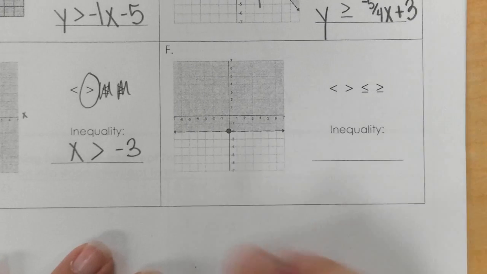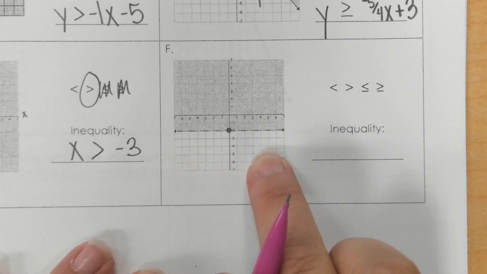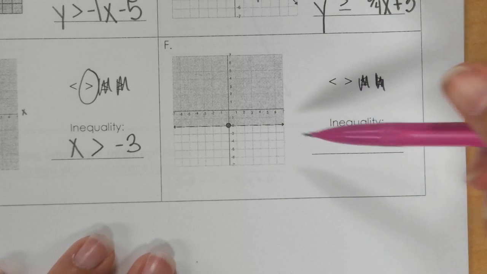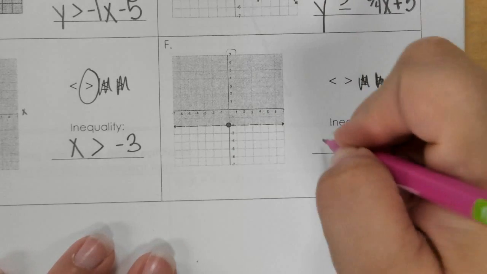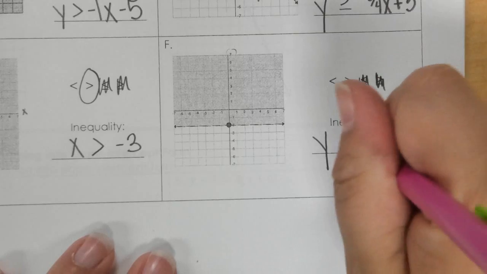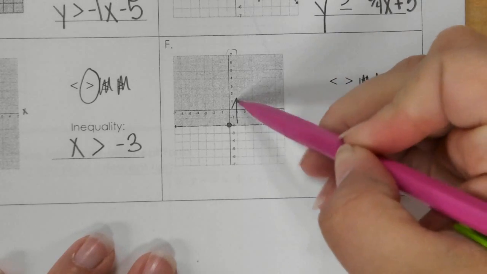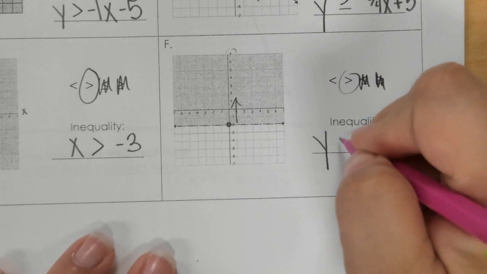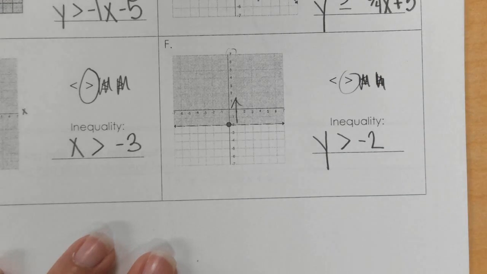For F, we're going to go with a dashed line here, so we can get rid of these. I see that the line crosses the y-axis at -2. The shading is above or up, which is greater. And that's it for day 15.